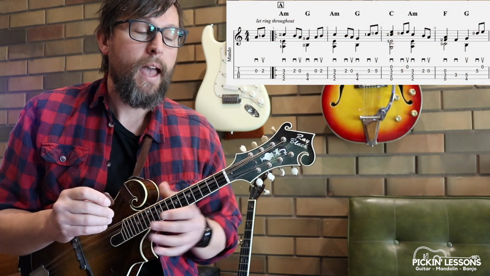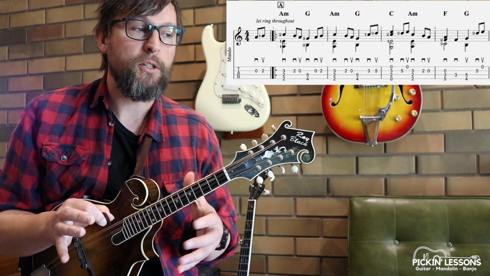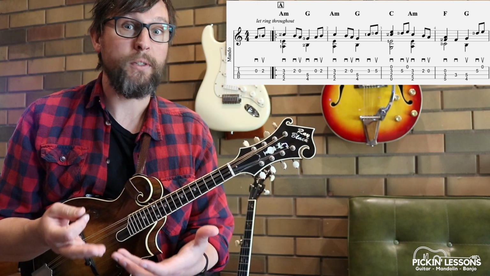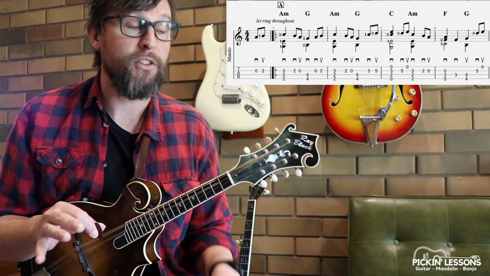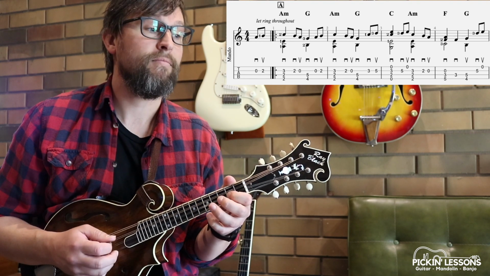Okay, so let's have a look now together at these first four measures. We're in the key of A minor, and basically what we're trying to do is support our melody with chords as we go through. I'll give you an example of this melody just on its own.